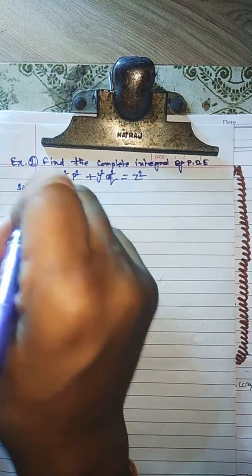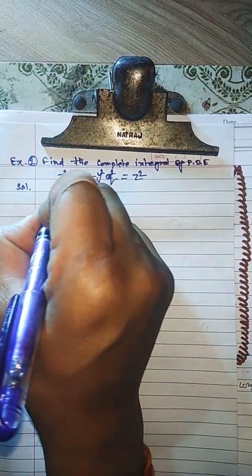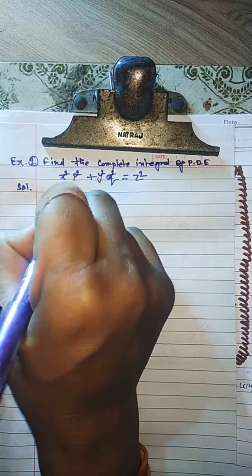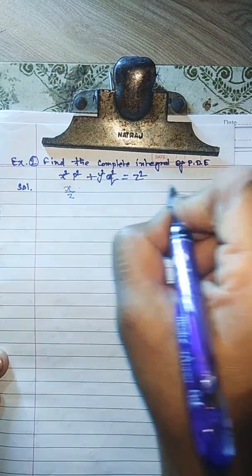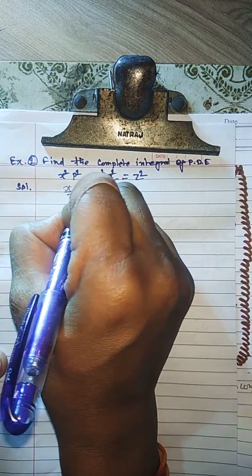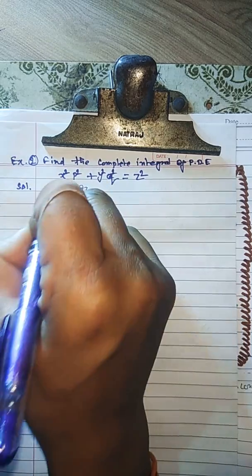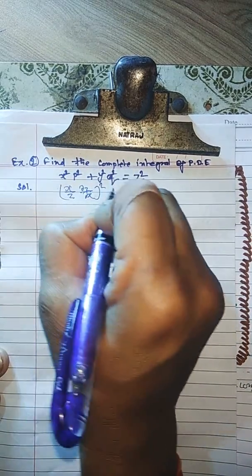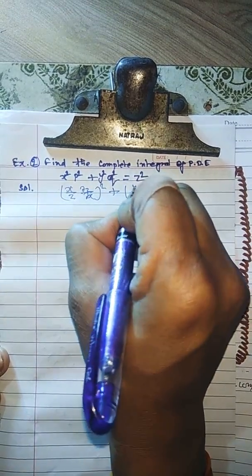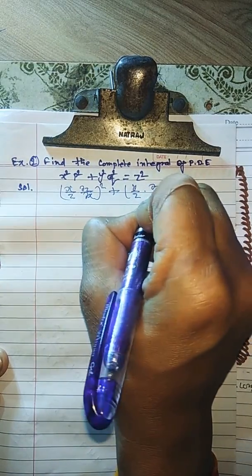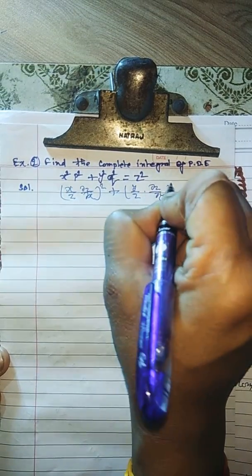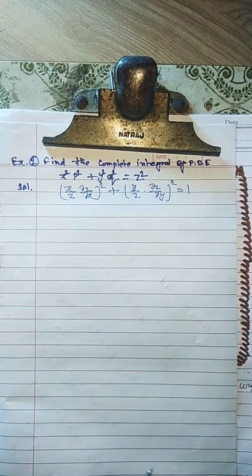We can write this differential equation in this form: x upon z. Here the meaning of p is del z upon del x. x upon z del z upon del x whole square plus y upon z del z upon del y whole square equal to 1.